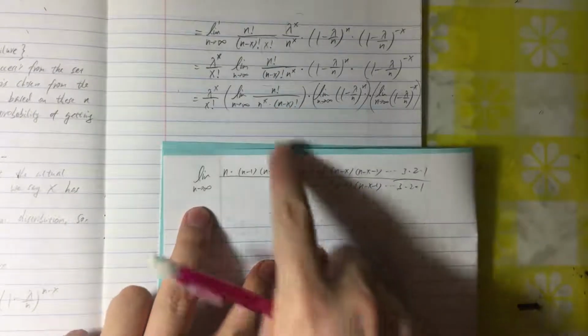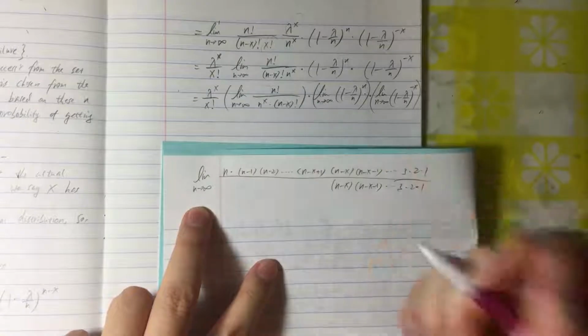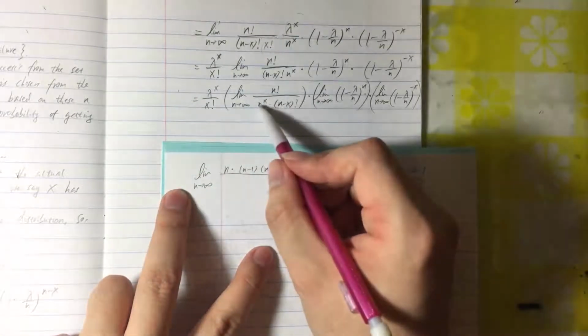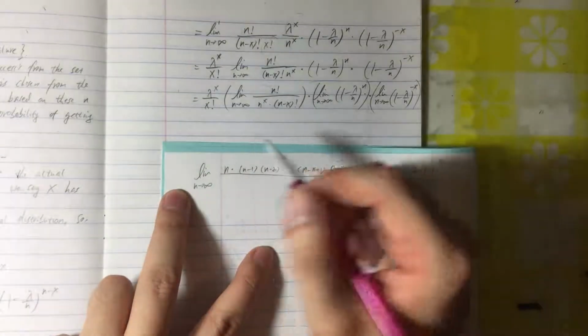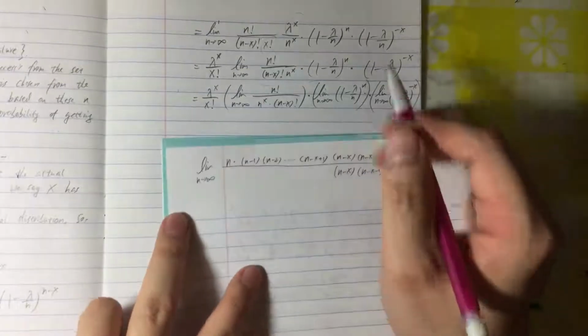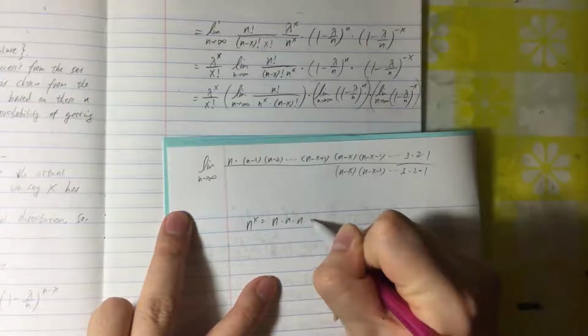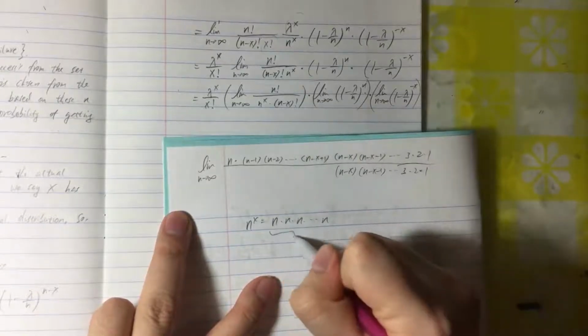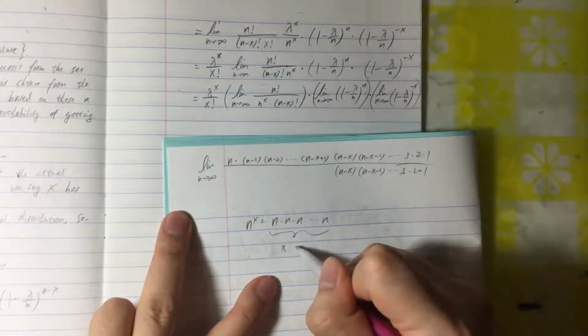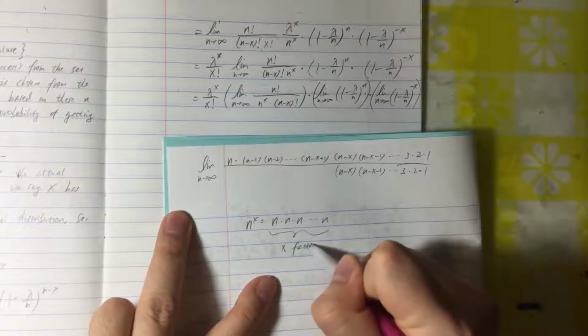Now, how about n to the power of x? n to the power of x means there are x n's multiplied together: n times n times n, x factors.